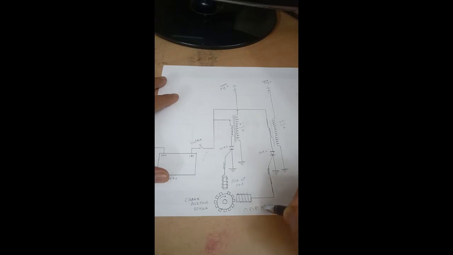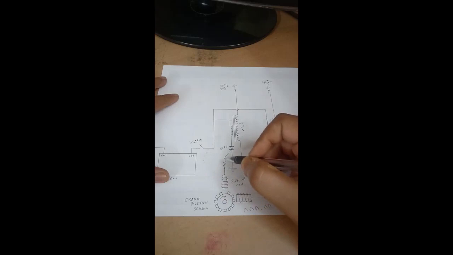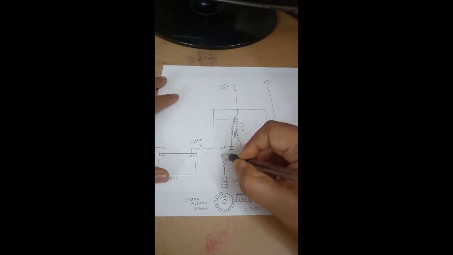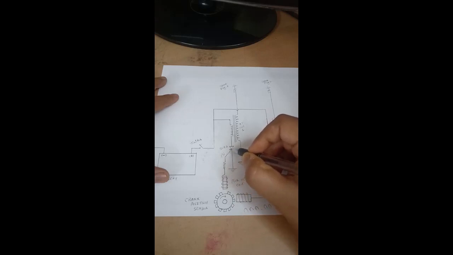So whenever there is a missing pulse, that means a negative pulse or a drop in voltage takes place. This drop in voltage is sensed by this gate, and this SCR goes into conduction mode. Whenever the SCR is in conduction mode, it heavily passes the current from this primary coil to ground.